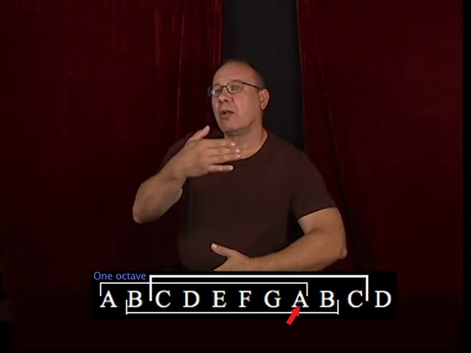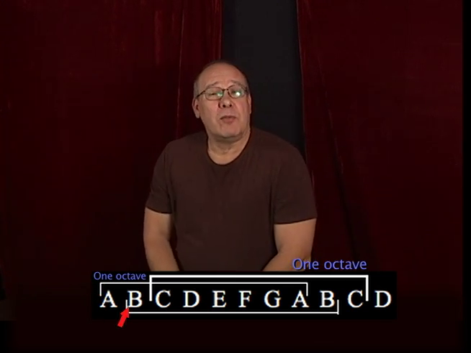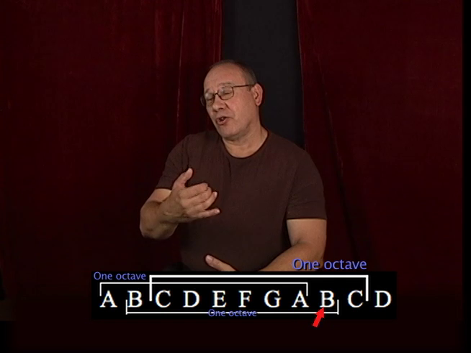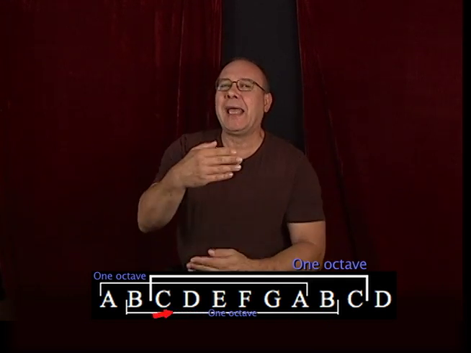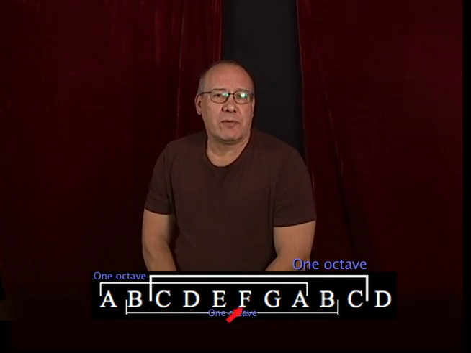It's not the same A as we started on, it's one cycle or 8 notes higher, and that would be a higher A. Since it's 8 notes, in music we give that interval, that space of 8, the term octave, and it's always 8. If we started on A and went up to the next A, we'd find it's 8 notes altogether.